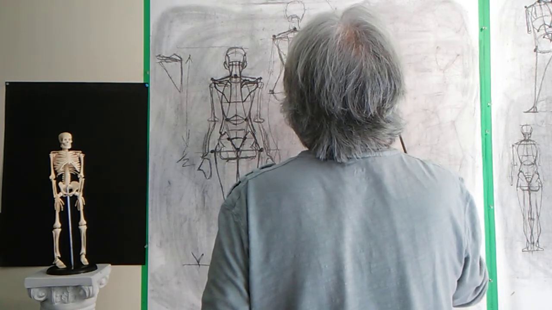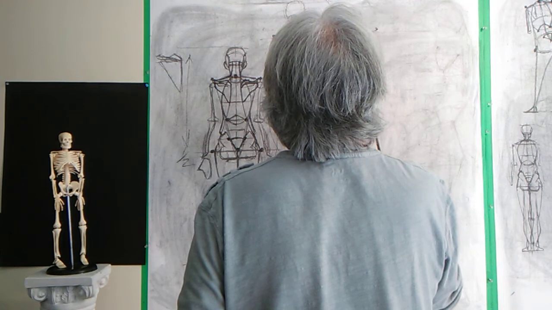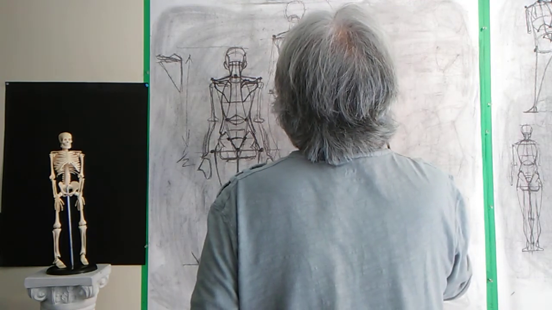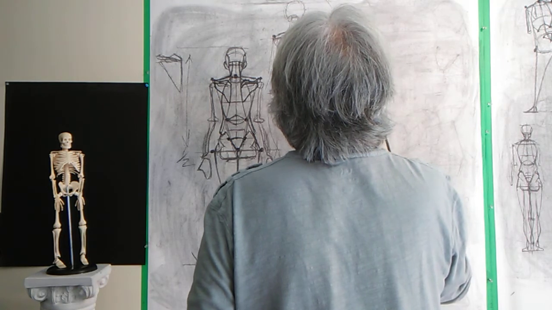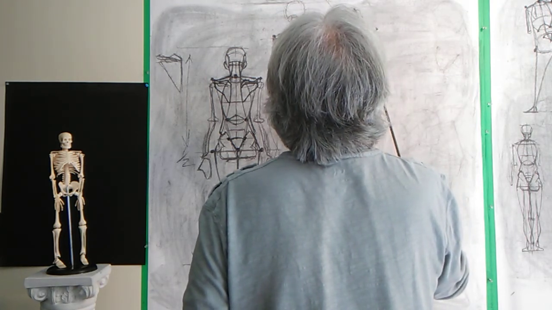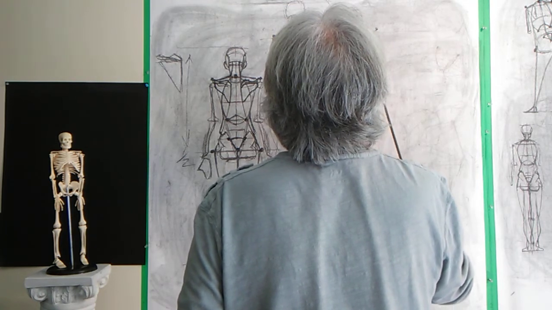Front mass for the head, a little bit of the chin, and then maybe where this might hook up. Watch your guidelines. This is coming across the front. This is now the center line of the face.